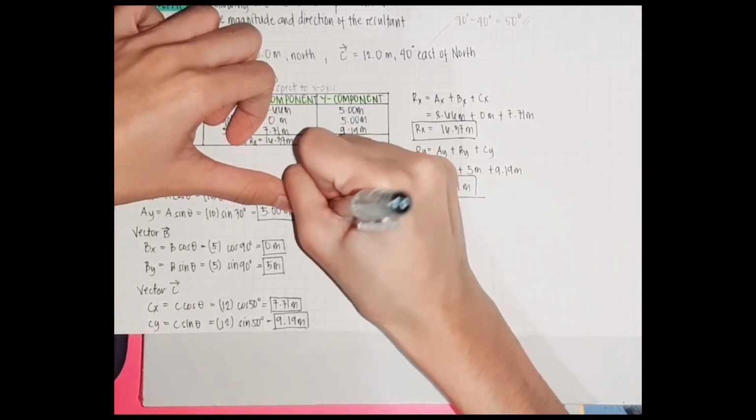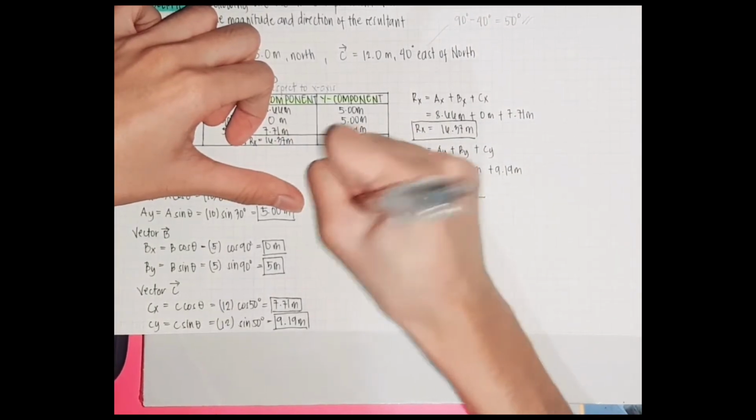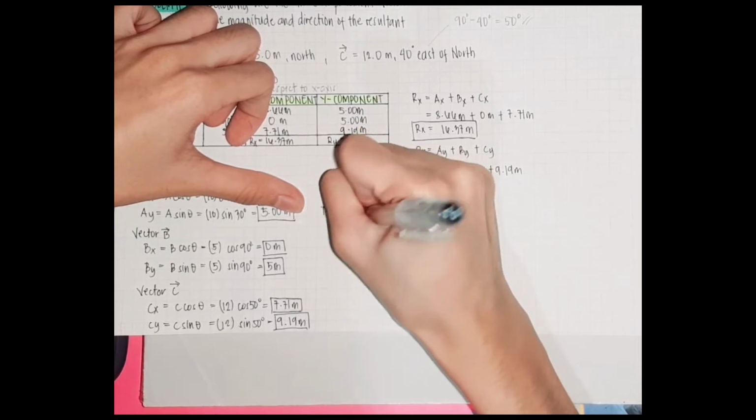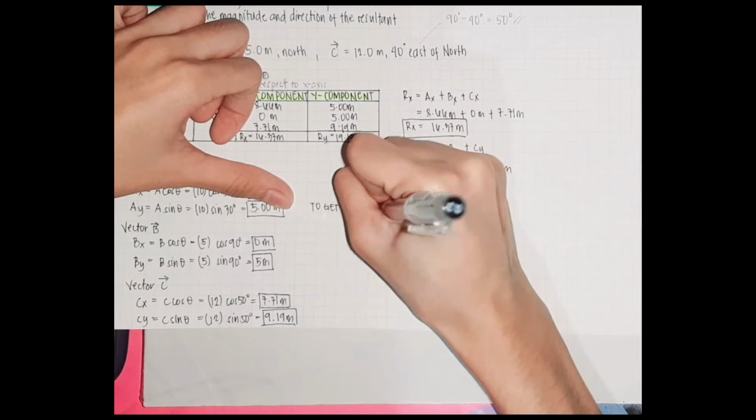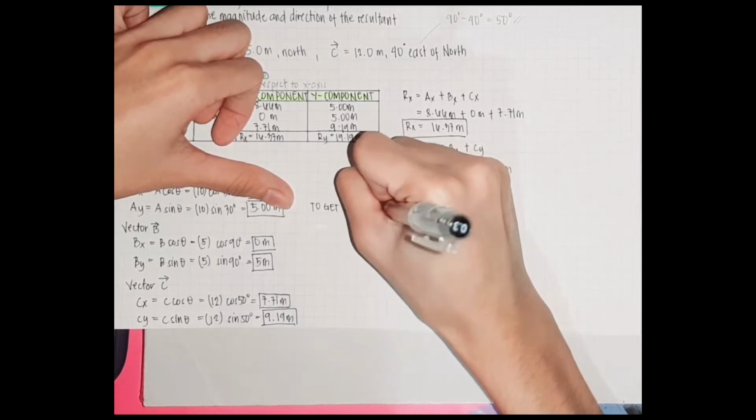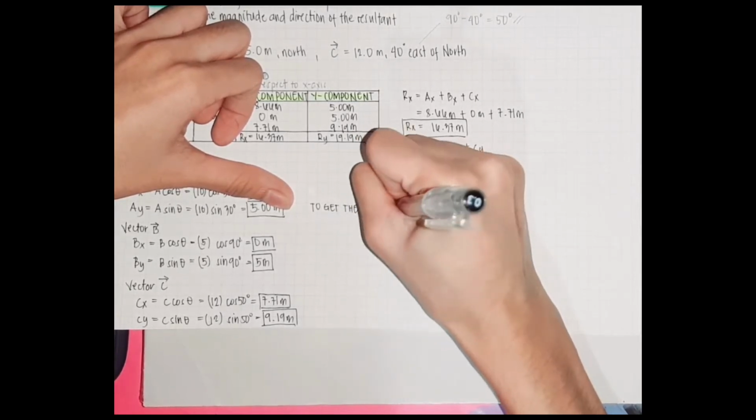The next thing we will do is to get the magnitude of the resultant vector by using the formula R equals the square root of Rx squared plus Ry squared.